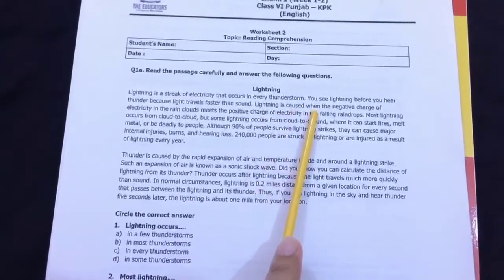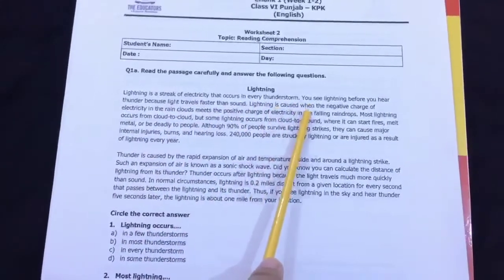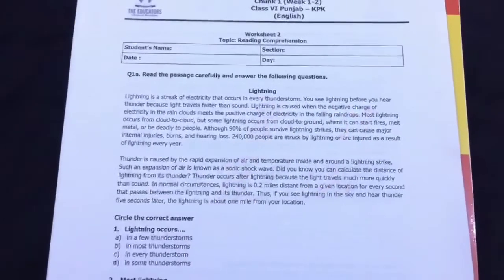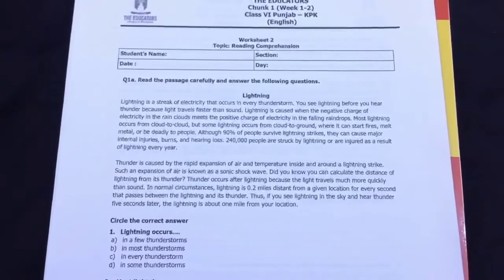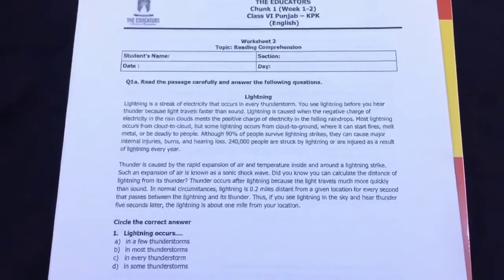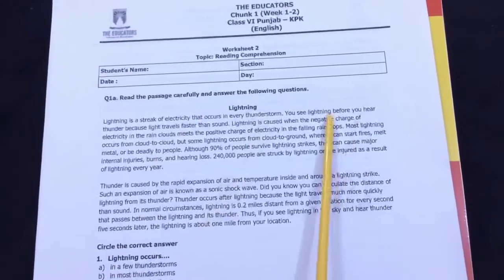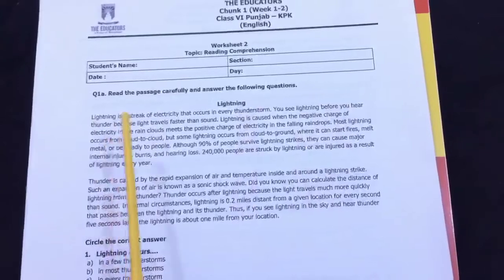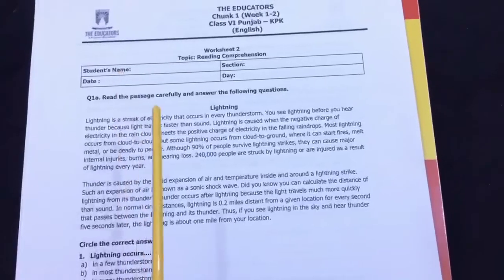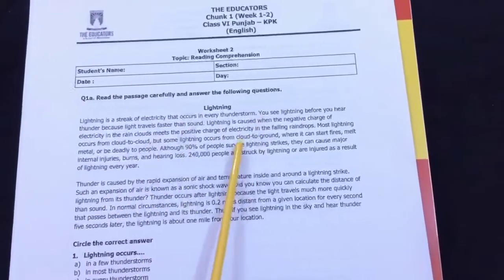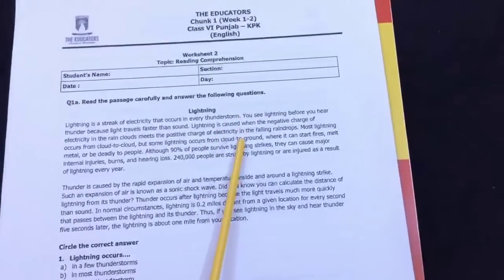Lightning is caused when the negative charge of electricity in the rain clouds meets the positive charge of electricity in the falling raindrops. Now there is electricity in the clouds as well as in the raindrops, and there are positive and negative charges in electricity. So in the cloud there are positive and negative charges, and the same is the case in the falling raindrops. In the raindrops there are also positive and negative charges.